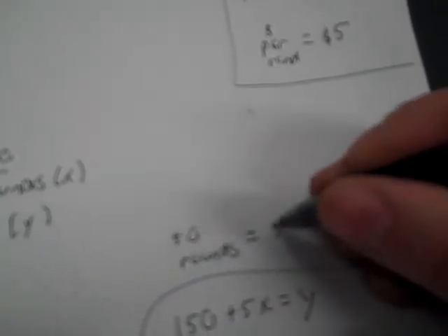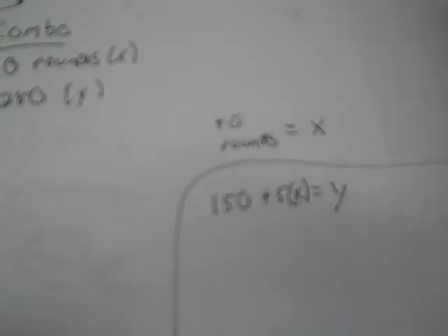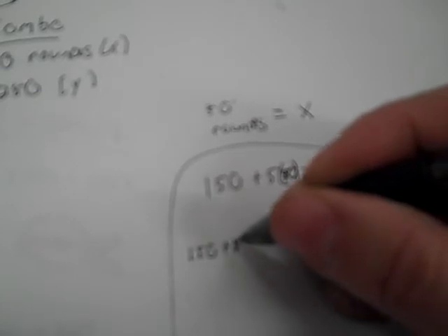Okay, 50 rounds. That's the last number. Remember, don't use that last number till the end. 50 rounds. Well, rounds is x, so that's going in for x. Here's x. Okay. So I parenthesize that, and I can put a 50 in for it. So what do I have? I have y by itself, and then I have 150 plus 5, parentheses 50.